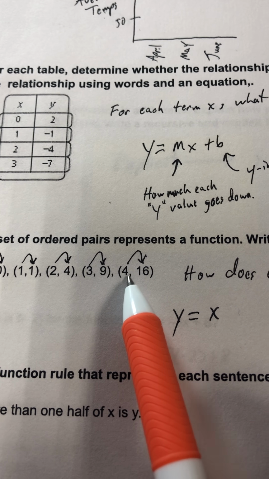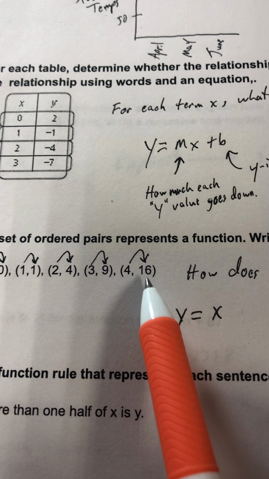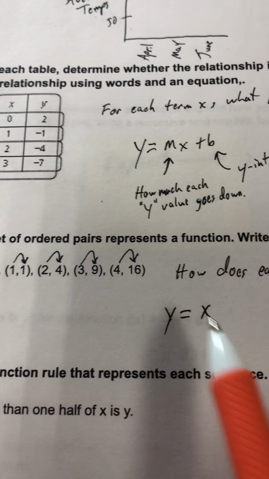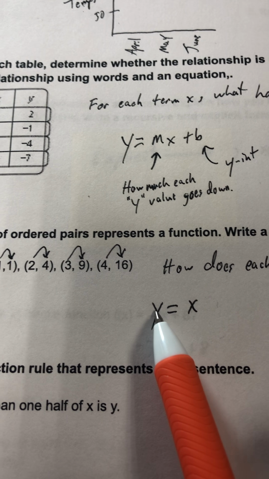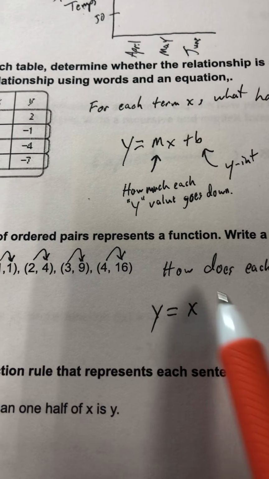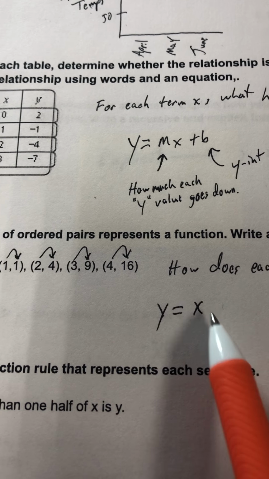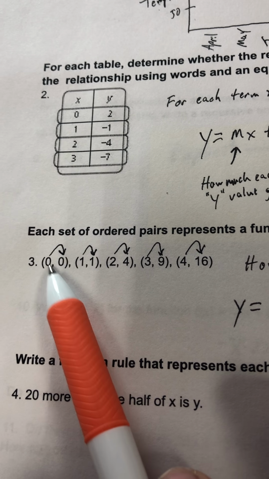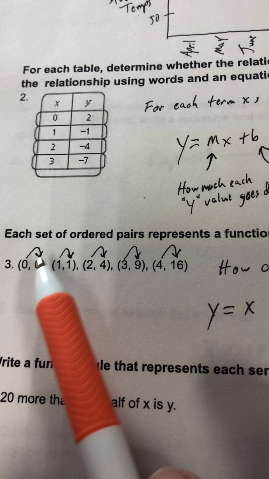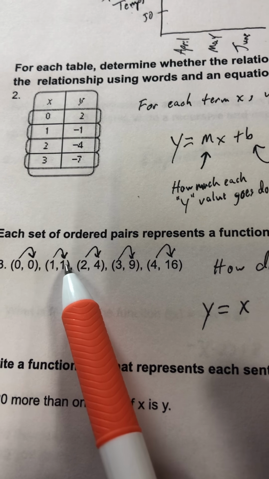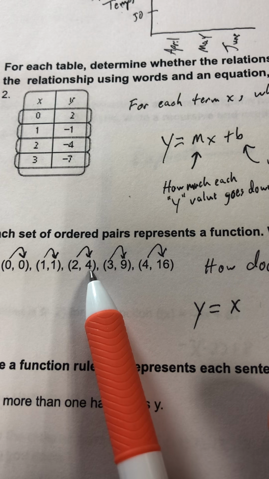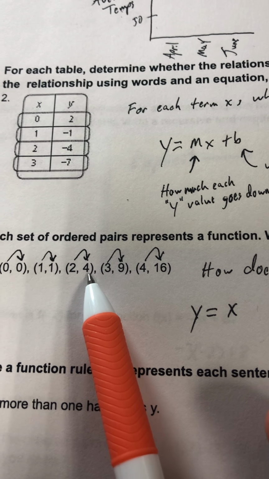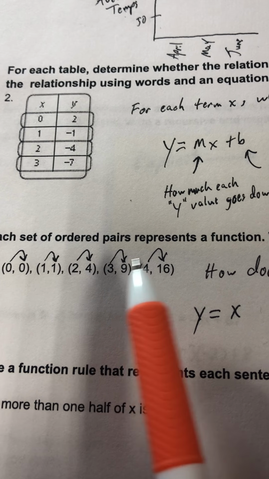And how does the 4 become a 16? What happens to it? And that's what you're going to put with this x, okay? So you're going to start with y equals, and then there's going to be something else with this x. What happens to each x in order for it to reflect the y, to have the y change as it does with each term, okay?